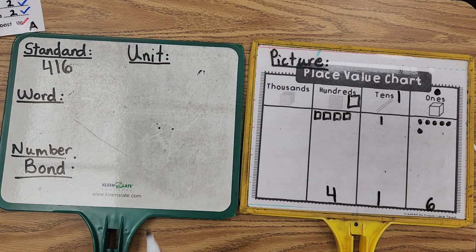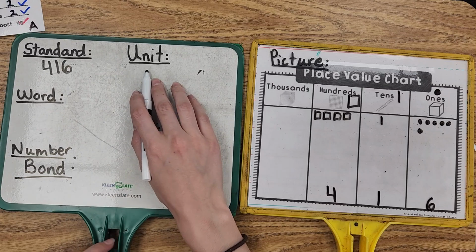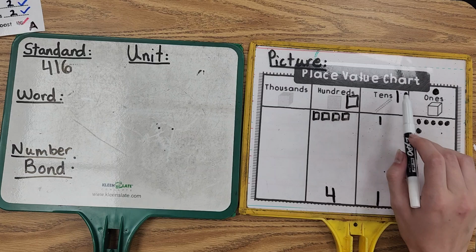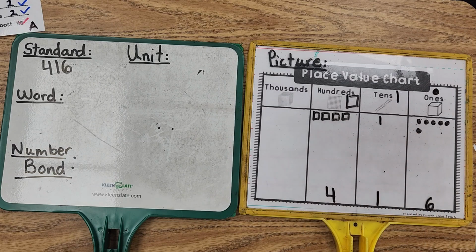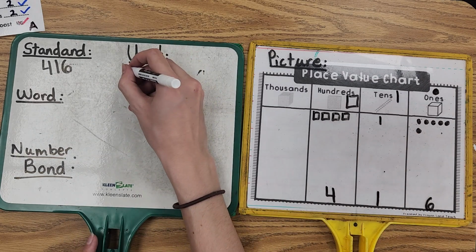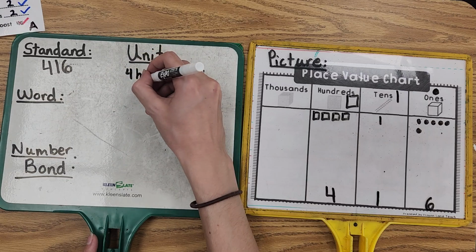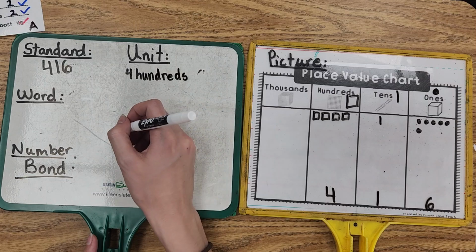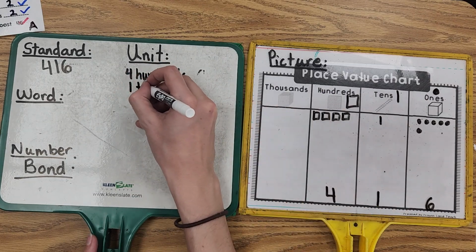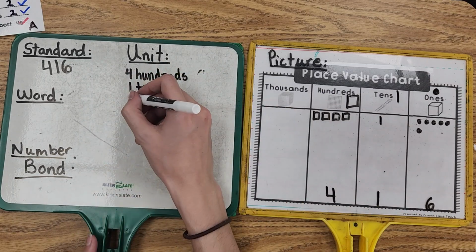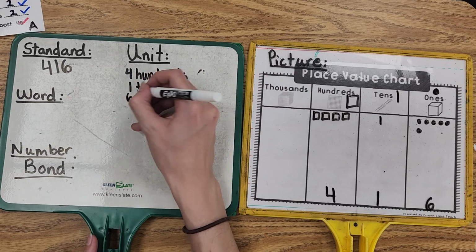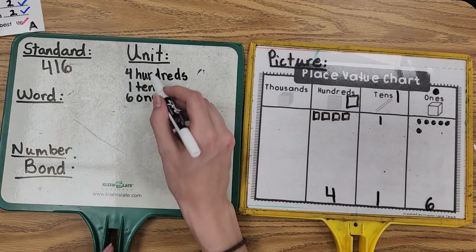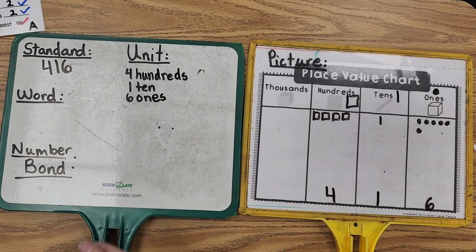From there, we talked about and introduced the unit form. The unit form is telling me how much of each unit you have. How many hundreds, how many tens, how many ones, and how many thousands. So in this case, I have 4 hundreds. I have 1 ten. And I have 6 ones. So this is my unit form. I can do it vertically like this, or I can do it horizontally.